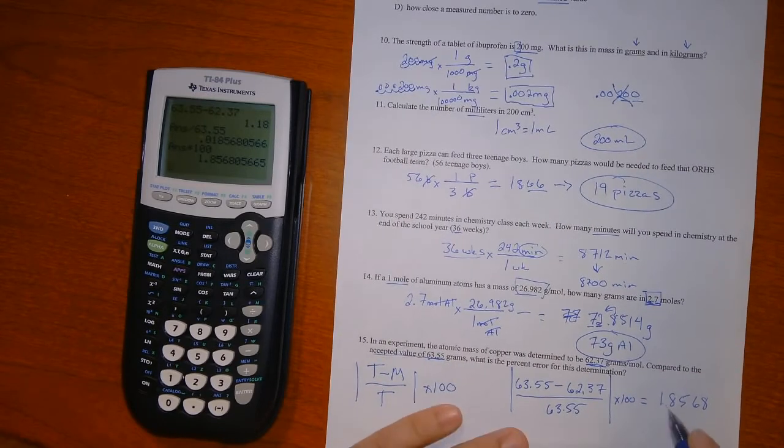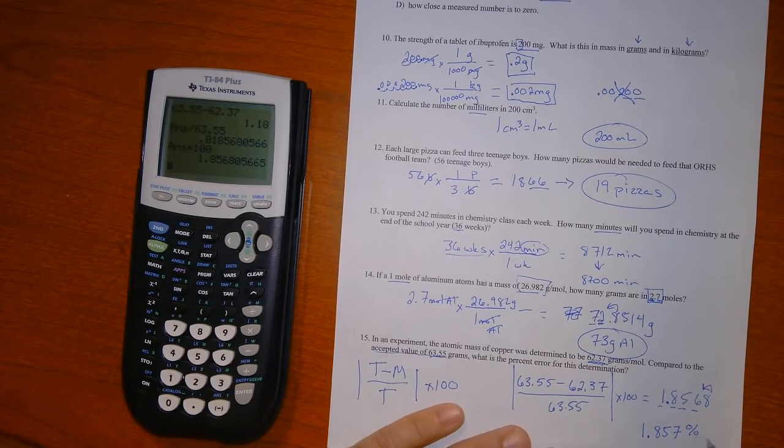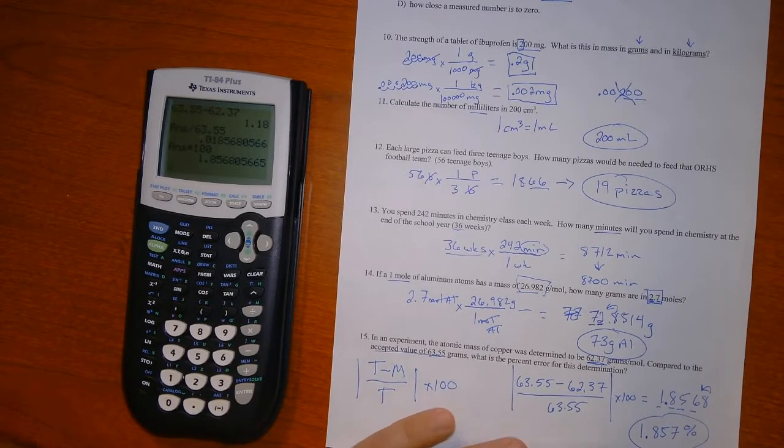These are measurements, so 1, 2, 3, there's my 4th. I use that 8 to round that 6 up to a 7, so my answer should be 1.857%. You did get a point for putting your percentage there, and you missed one if you did not. Sig figs counted for this one, and there you go.